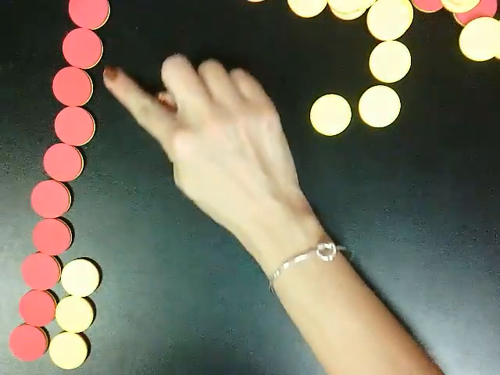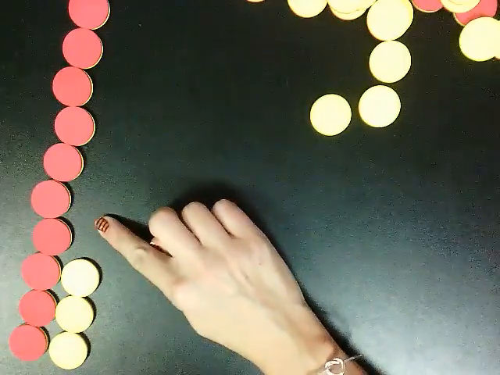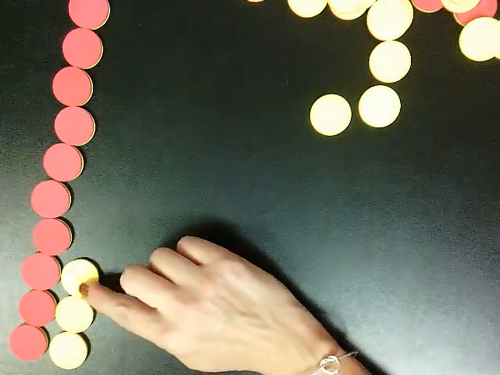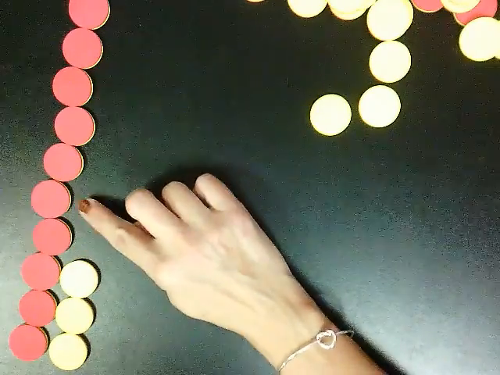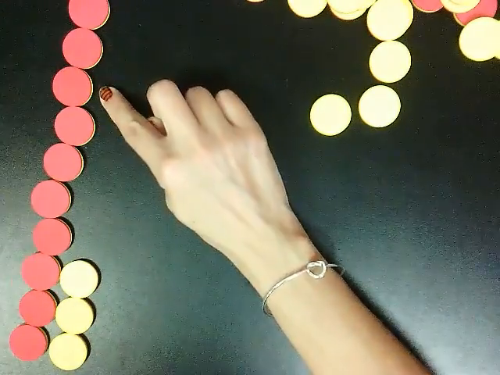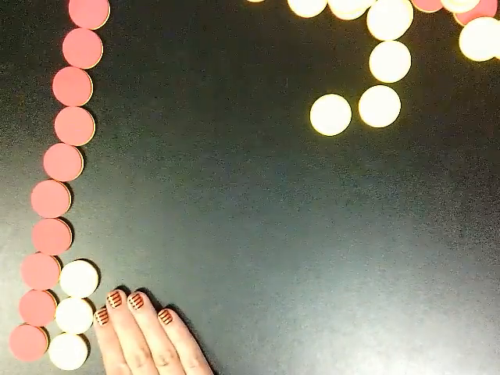Now let's see how many fewer yellow ones I have than red ones. The way we figure that out is we partner them up and count how many don't have a partner, and that tells me how many fewer I have in this set than in this set. So let's try it. 1, 2, 3, 4, 5, 6, 7. I have 7 fewer counters over here than I do over here.